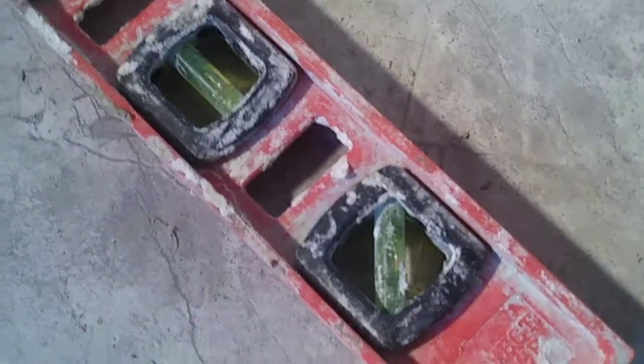Sometimes you run into a snag. Now that bubble's touching the line. I'm working this out. So we're putting pressure and shaking and putting pressure right here. And we're going to get that level.